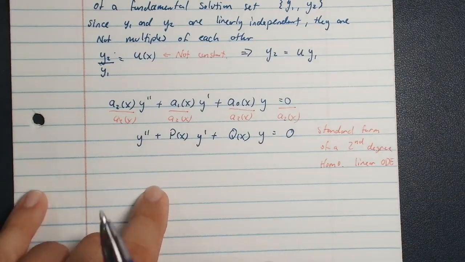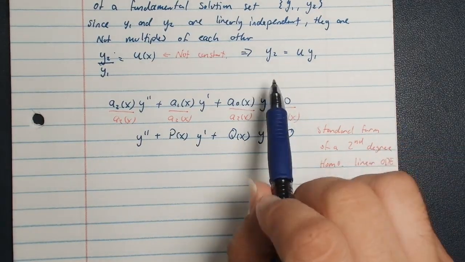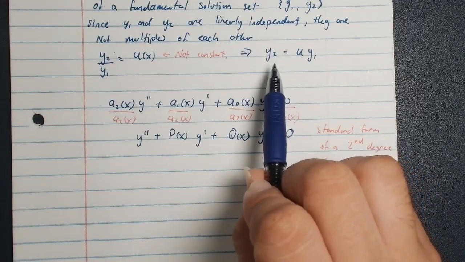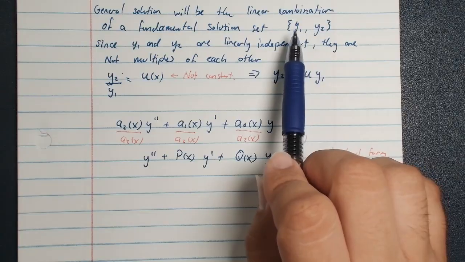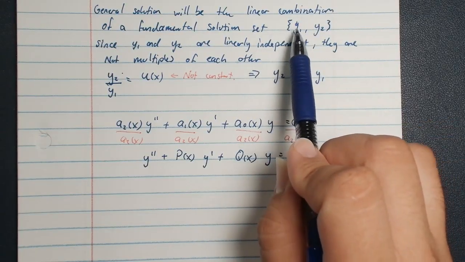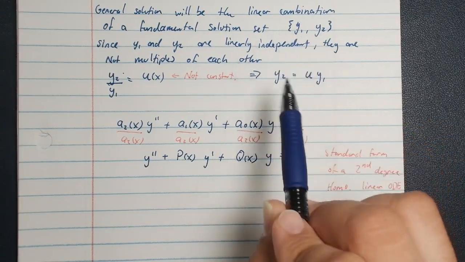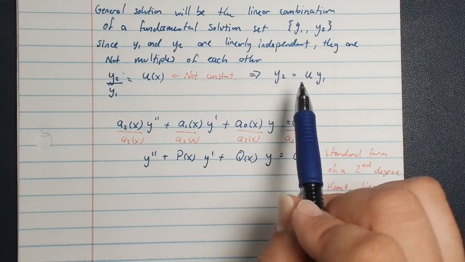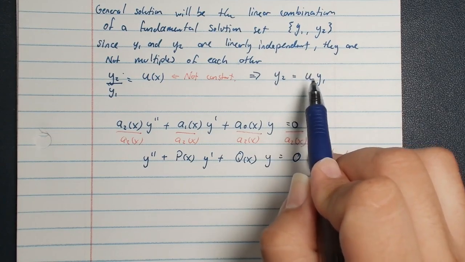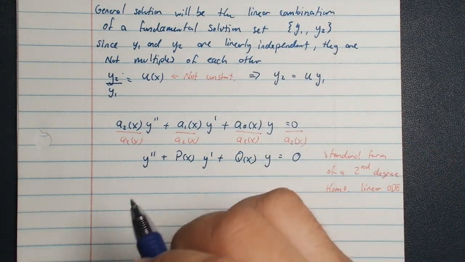Okay. All right, so in this statement up here, we establish a relationship between the two solutions. Even though they're not linear combinations of each other, not multiples of each other, there's still a relationship between them. We're going to exploit this relationship to find one from the other. All right, so here we go.